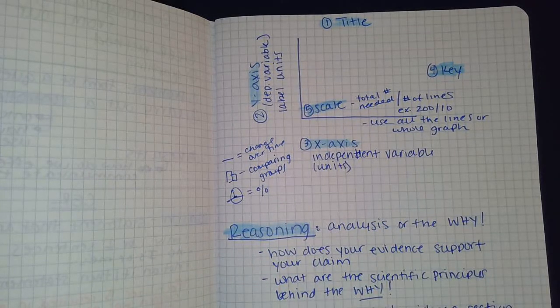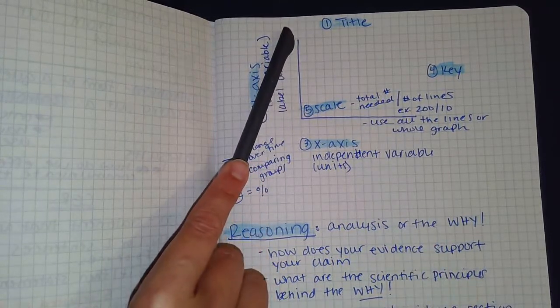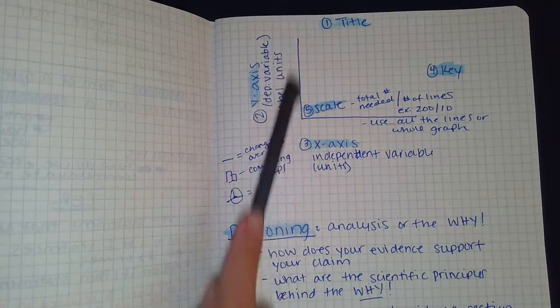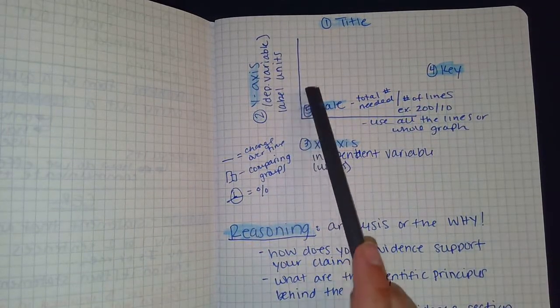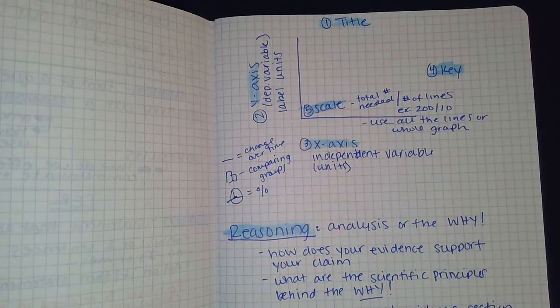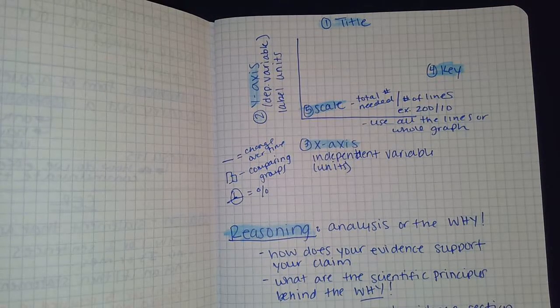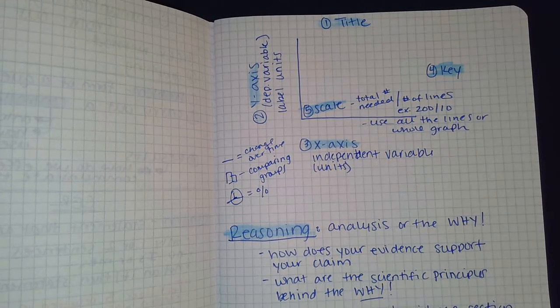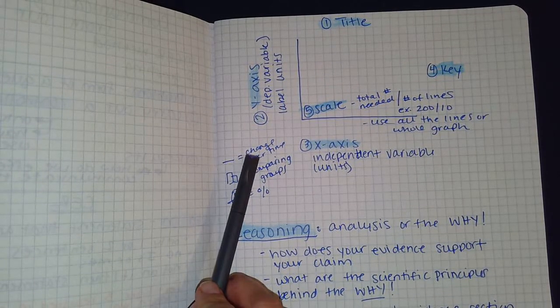And so a good rule of thumb is, what is the total that you need? So let's say the very top number is 200, okay? And I gave you 10 lines. Well, if you took 200 and divided by 10, that gives you a good scale for each of your lines. And so that's an easy mathematical way to figure out what your scale is: take your total that you need and divide it up over the number of lines that you have. Again, use the whole graph. That's really important.